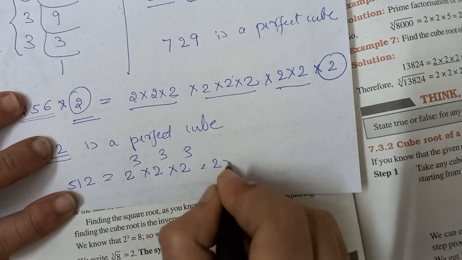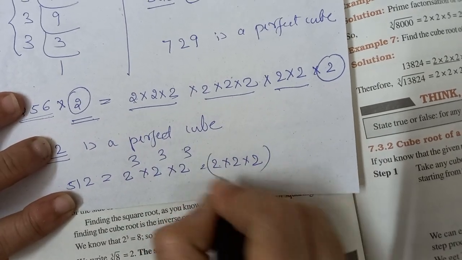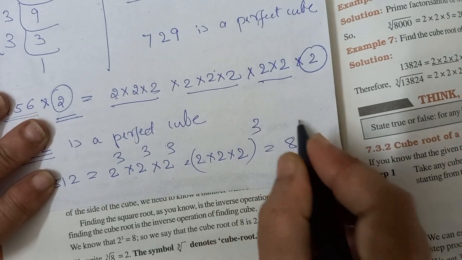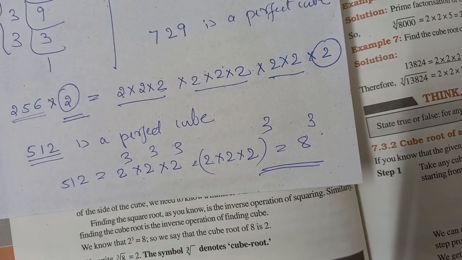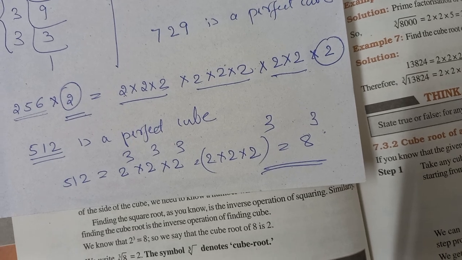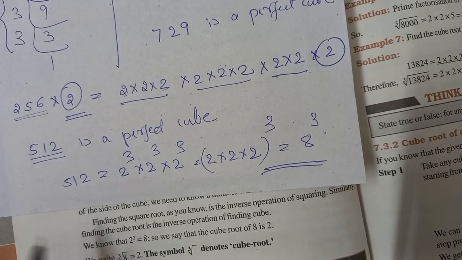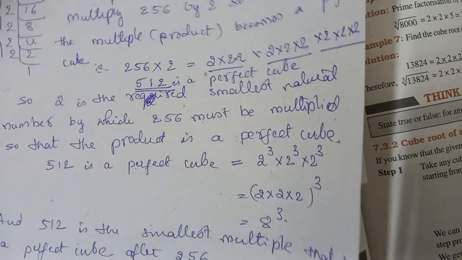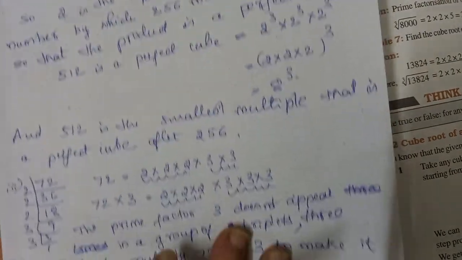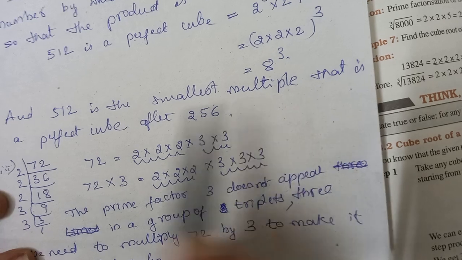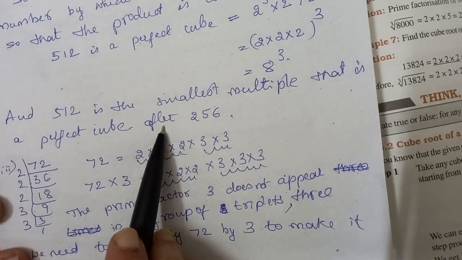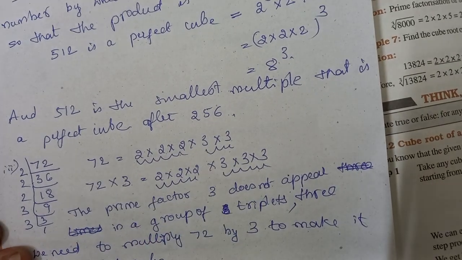It is 2 into 2 into 2 bracket cube. It is 8 cube. Okay. 512 is the smallest multiple that is a perfect cube after 256.